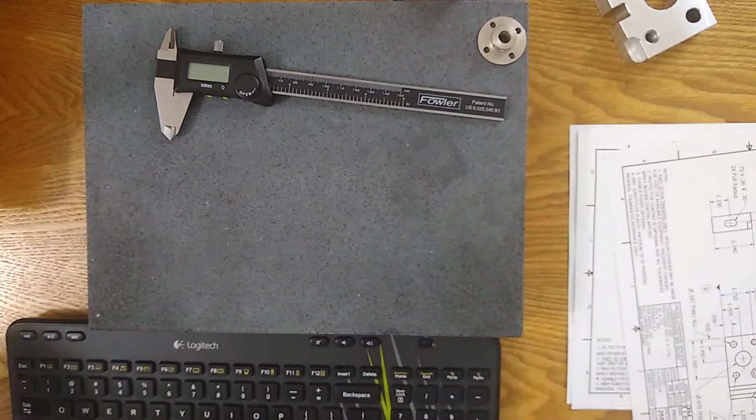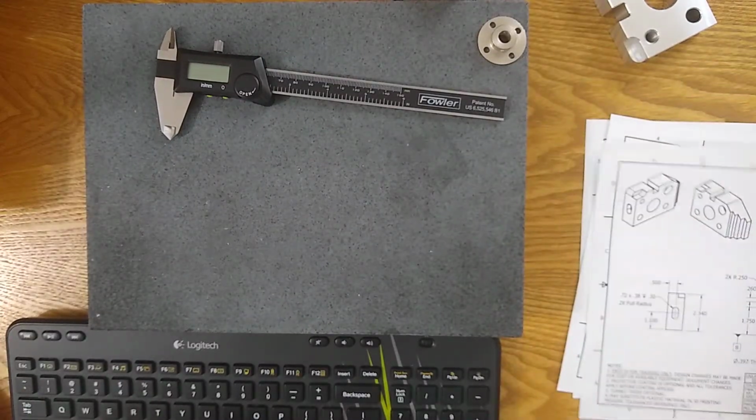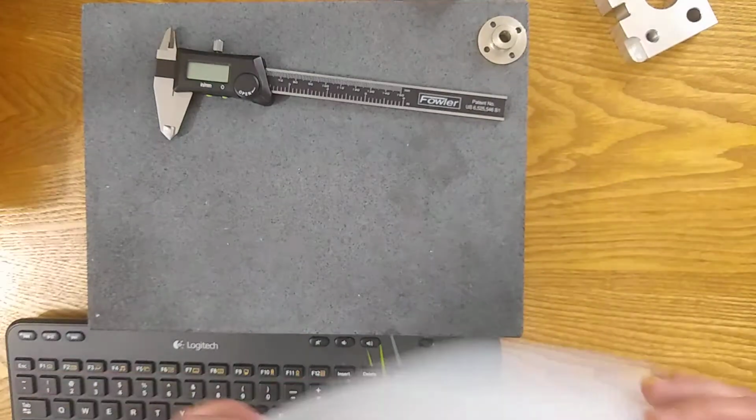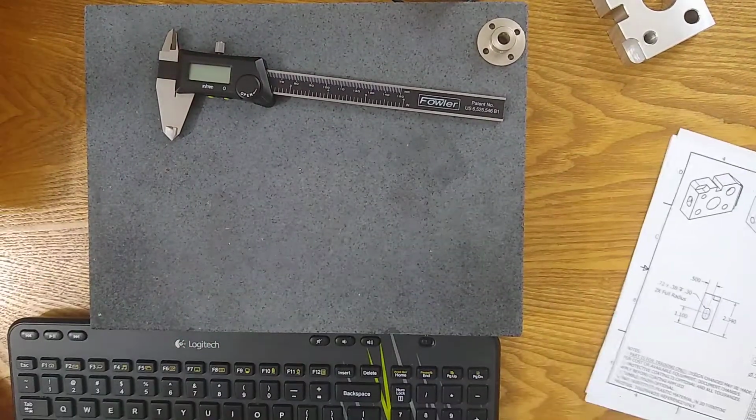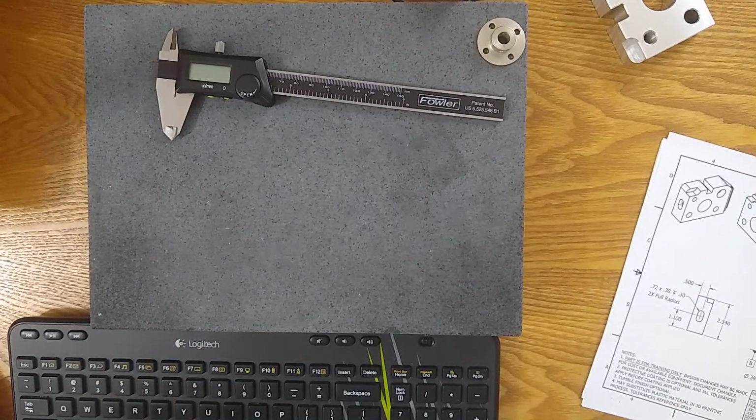We're going to talk about some important steps, and then we're going to look at some interpretations of prints that are important to understand. Some symbols that we'll just explain, so that when you see them in industry, you'll at least recognize what they are.